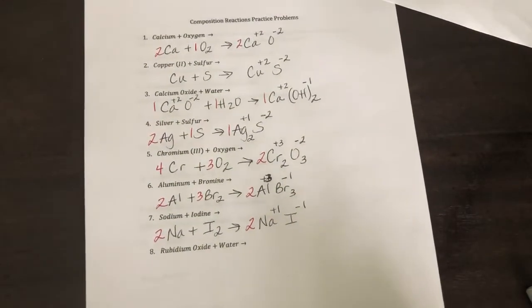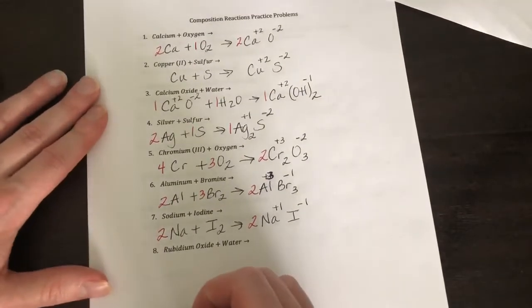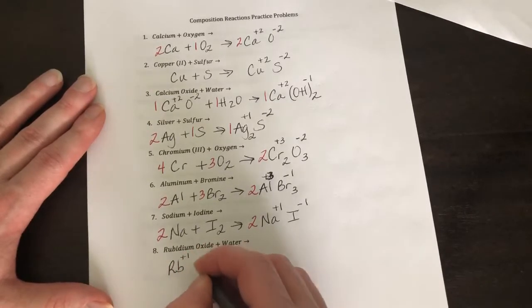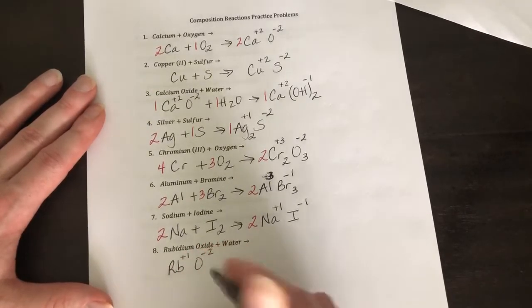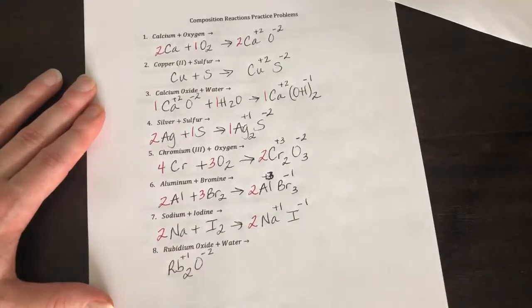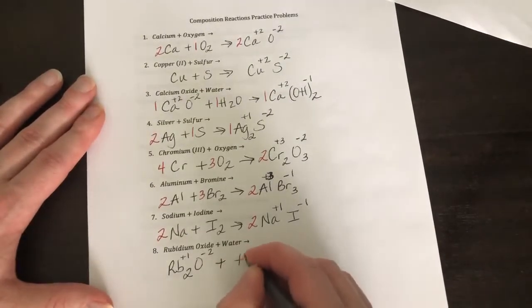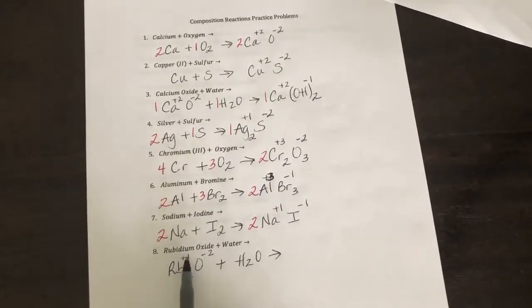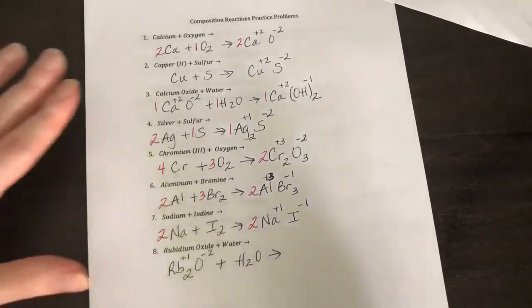Okay, last homework problem. So rubidium is Rb. Has a +1 charge. Oxide is O with a -2 charge. We crisscross. Plus water is H2O. Okay, so a metallic oxide plus water gives you a metallic hydroxide.